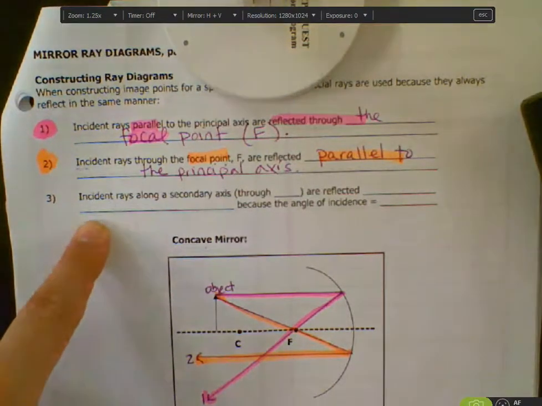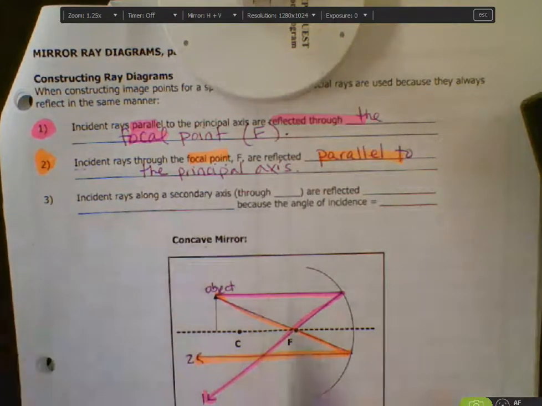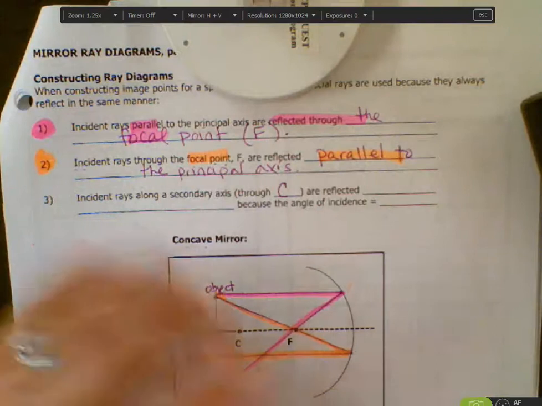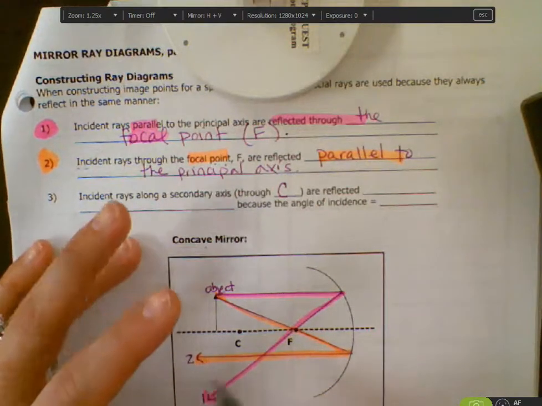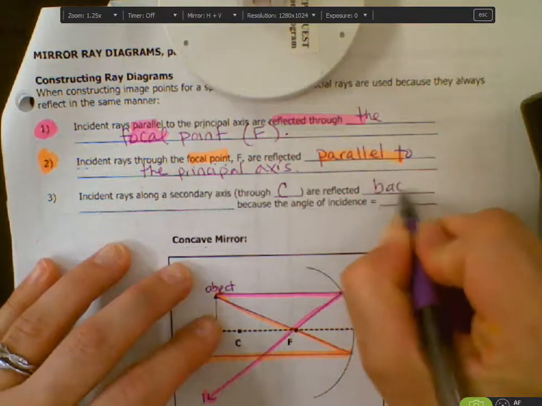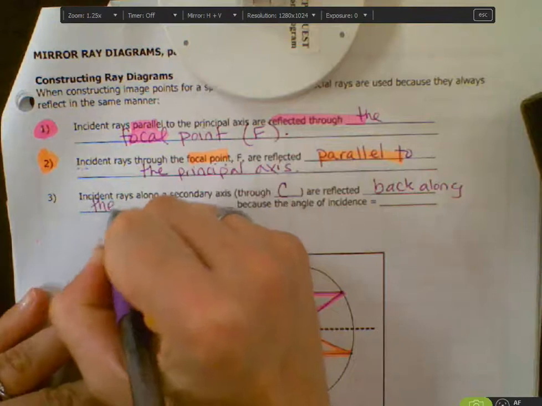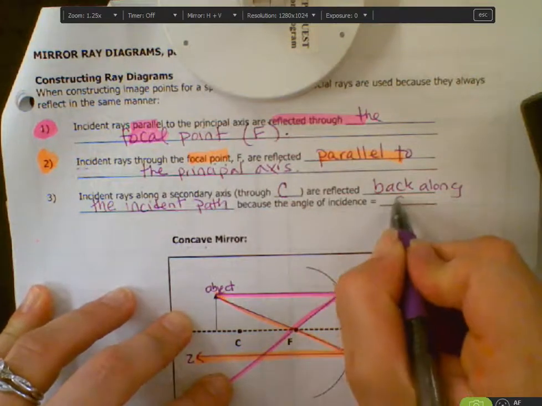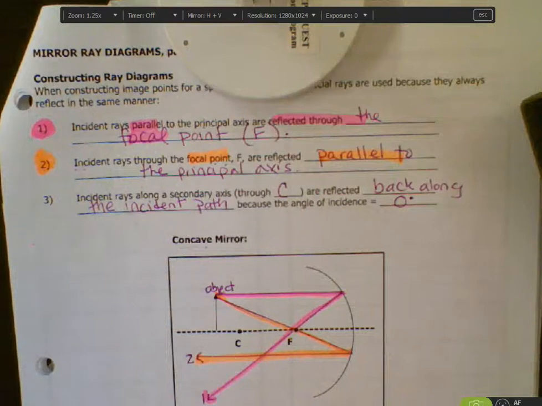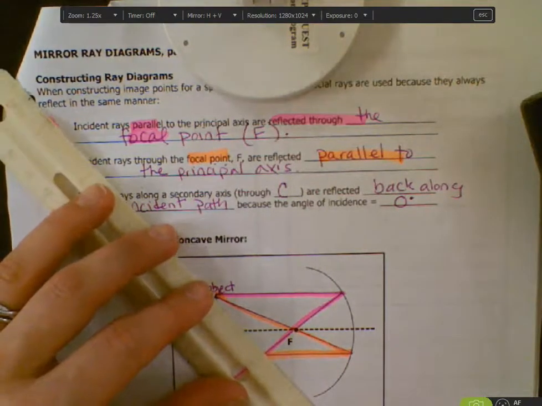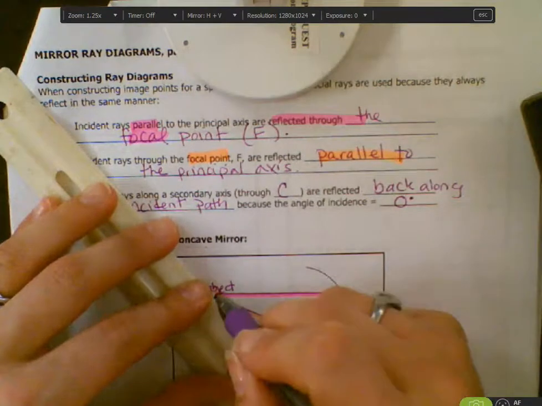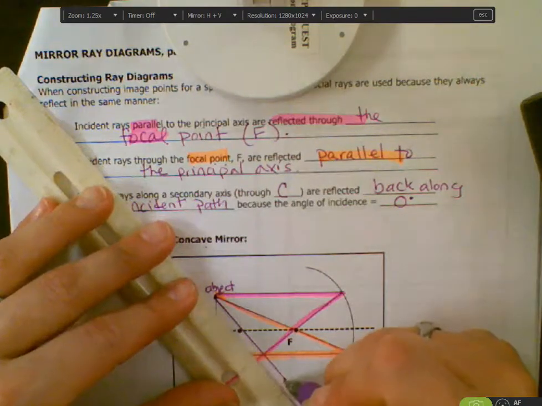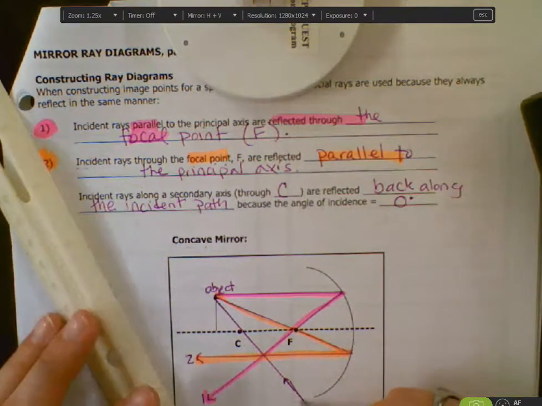Okay, third, my last line. The ray will go along the secondary axis through the center of curvature, and it's reflected back along the incident path. So basically, it goes to the curvature and comes right back the way it came. That's what incident means. Goes in and then goes back out the exact same way. So reflected back along the incident path, because the angle of incidence is 0 through the curvature. So all that means is I'm basically just going from the same spot that I started from, and if it were to reflect off a mirror, it would be just bouncing back the way it came if it actually made it down to the mirror that far. Okay, so that's really your line 3.